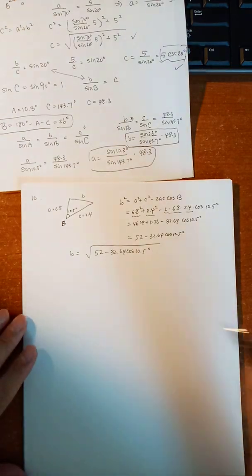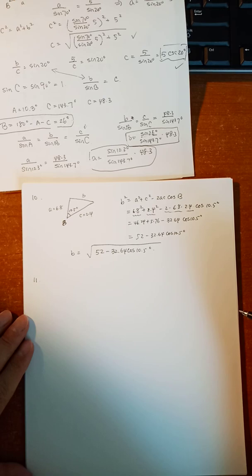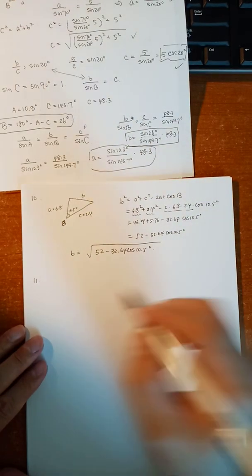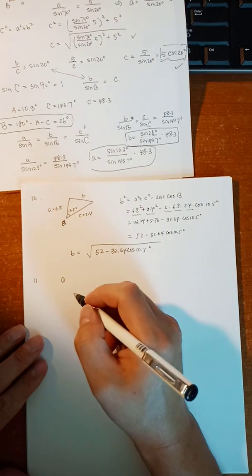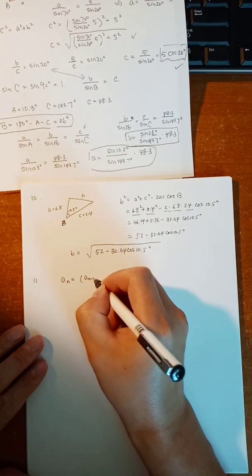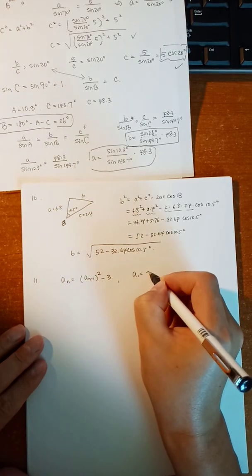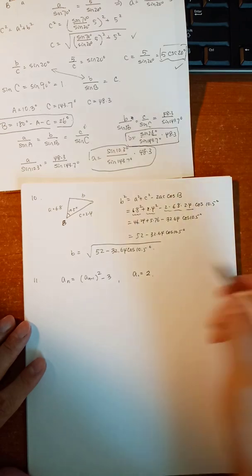Okay, so problem 11. Problem 11, find the sixth term for this sequence. So a_n is a_(n-1) squared minus 3. a1 is 2. Now let's just follow it.